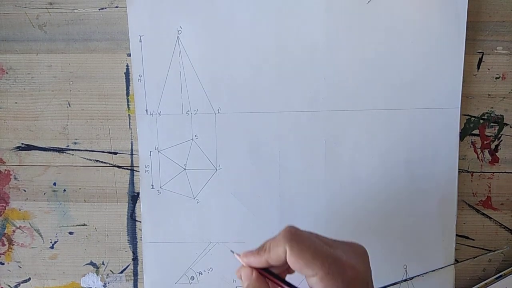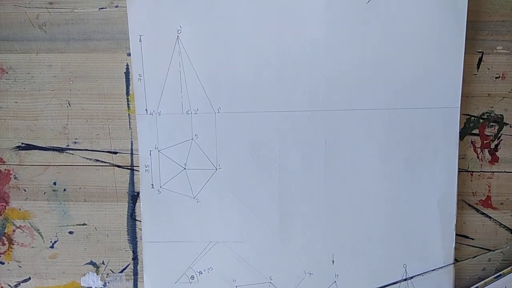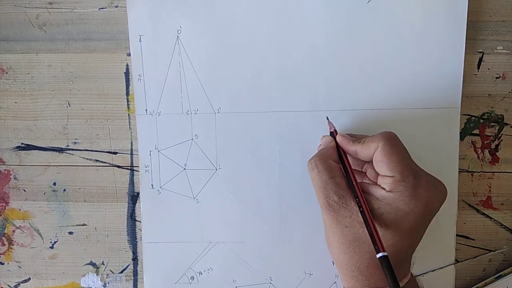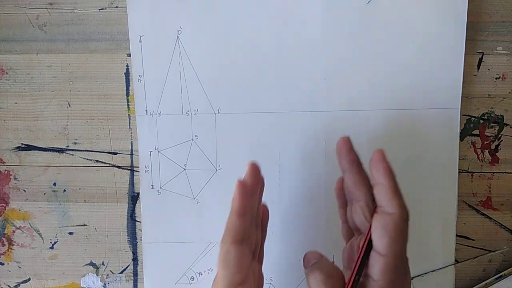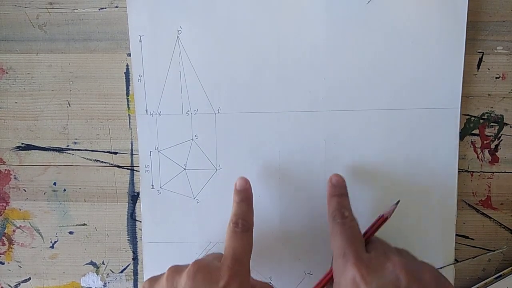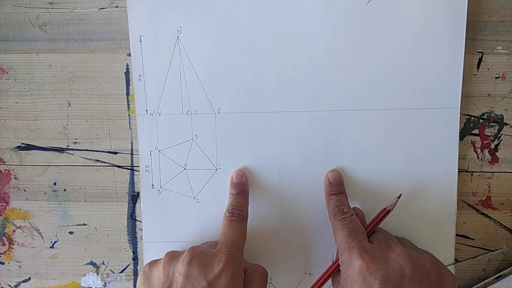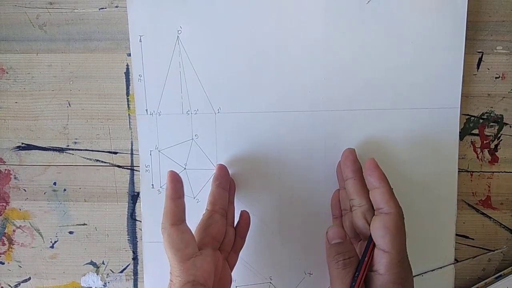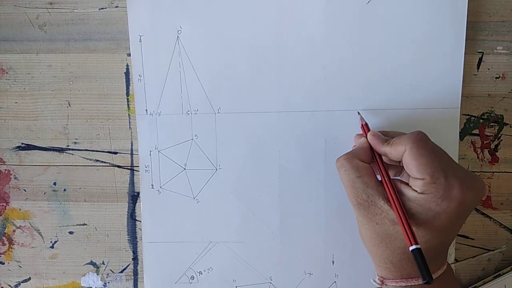So class, randomly take any point on the reference line as 1, but before starting the second stage, leave some space here for the third stage. I will tell you later on, but leave some space for the third stage here. So I will start my drawing from here.